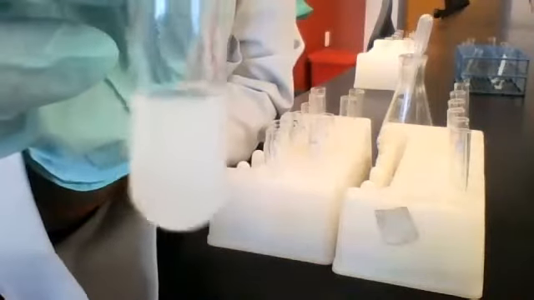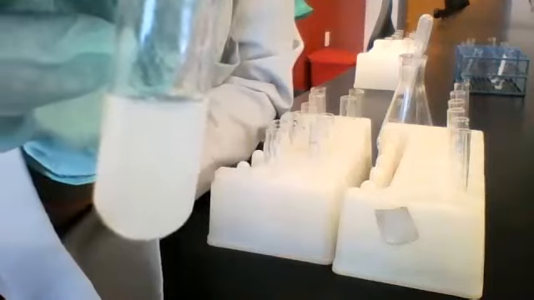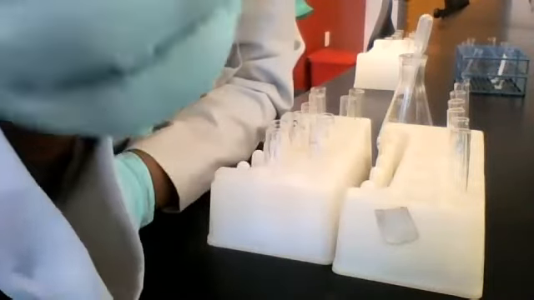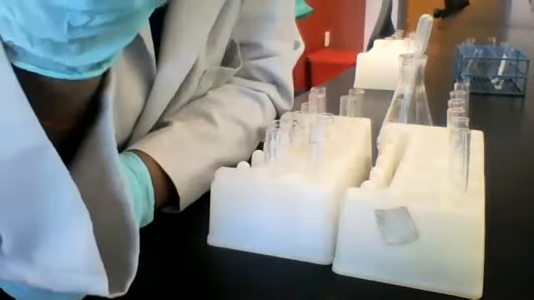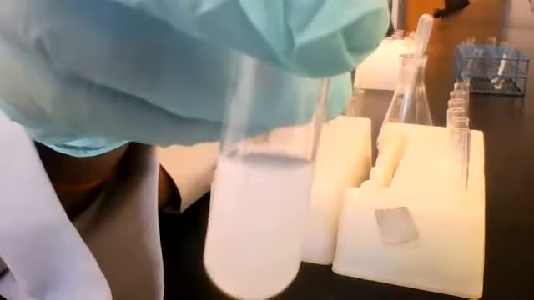All right, here's the result. Now I don't see any solid sinking at the bottom, but how would we describe this mixture? Is it a solution or a precipitate? Precipitate. Very nice, yes.